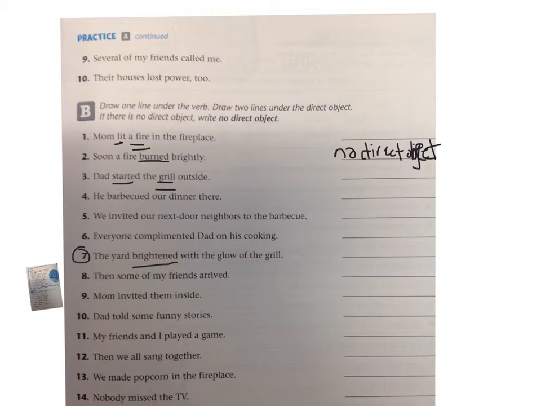And that is just describing how it was brightened. So here we have no direct object as well. I wanted to show you that example. So brightened what? Brightened who? If you're describing the yard brightened, what, you have the yard and then what it brightened, and you do not have brightened what or brightened who. So you have no direct object.